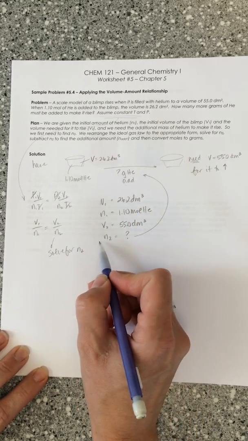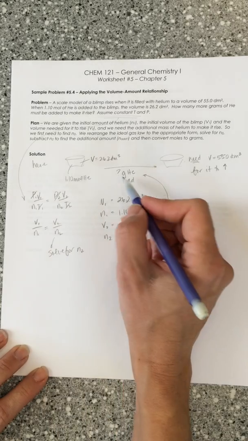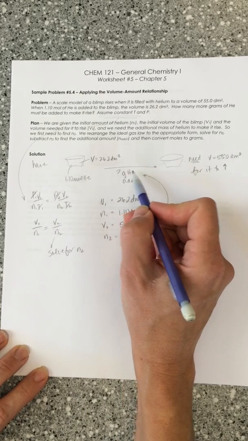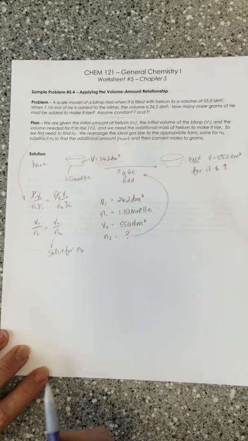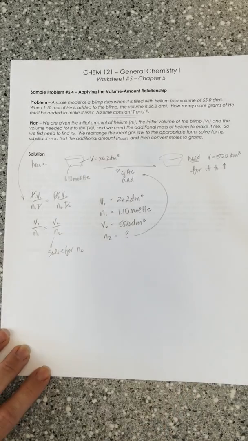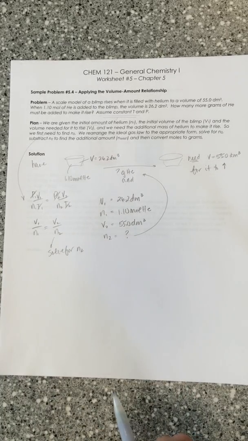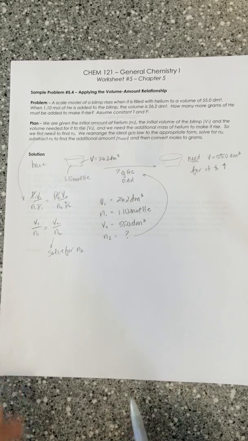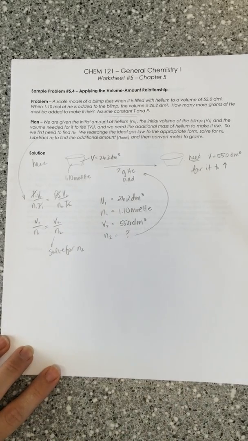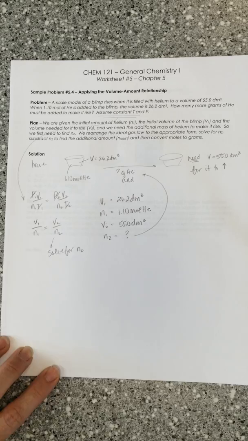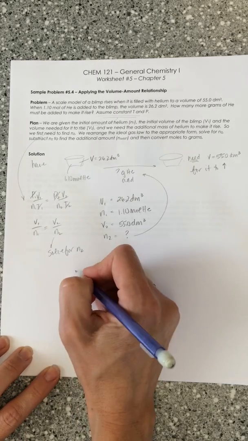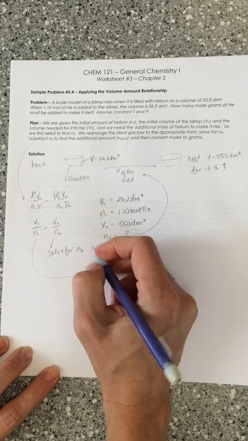Just finding the number of moles of helium is not going to be the final answer. They ask us how many more grams of helium we add. So we'll solve that at the end, once we figure out what the total moles of helium, N2, is that we need to have. All right, so again, solving this for N2, hopefully everybody can follow along here.